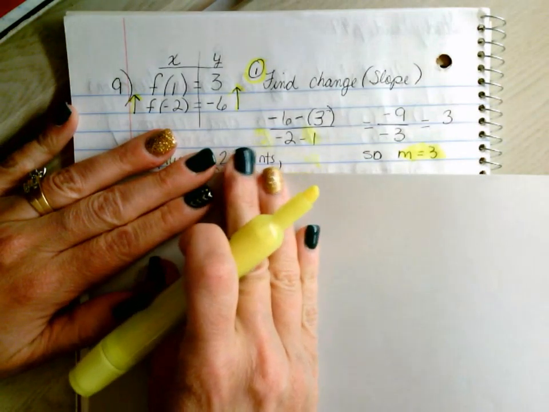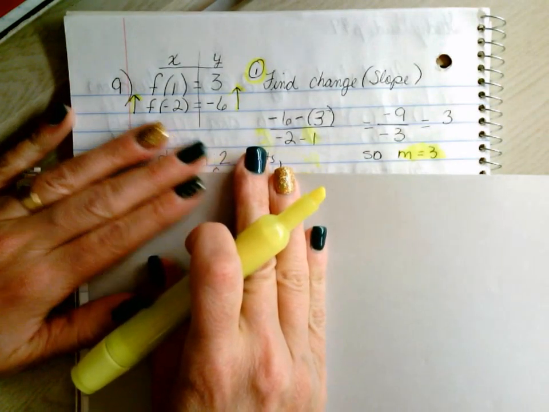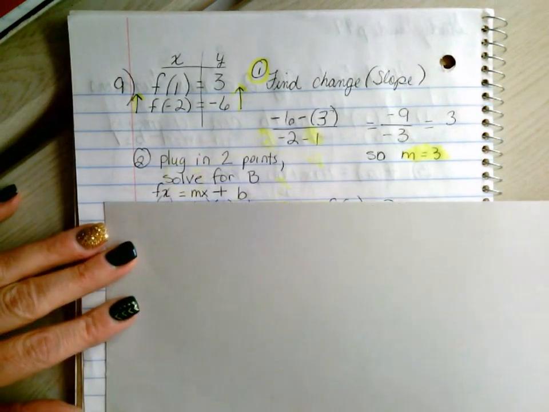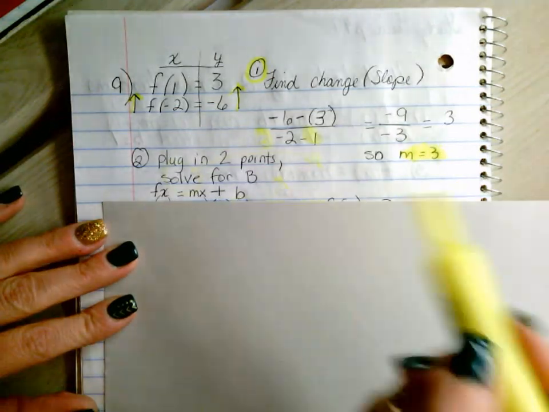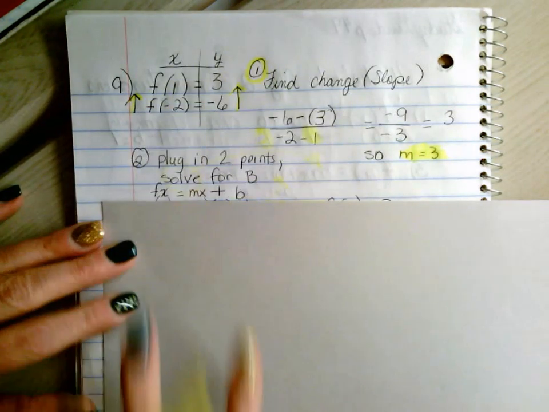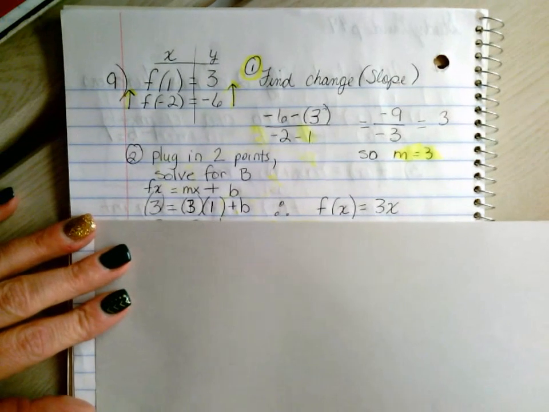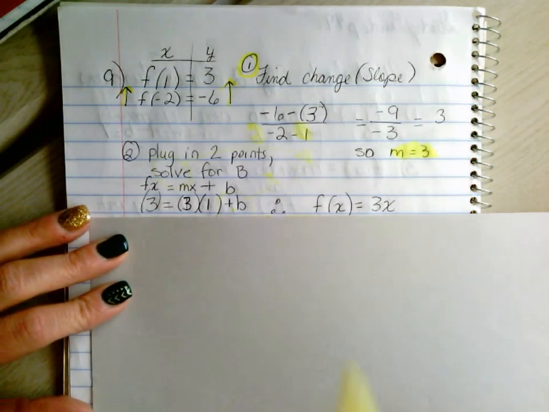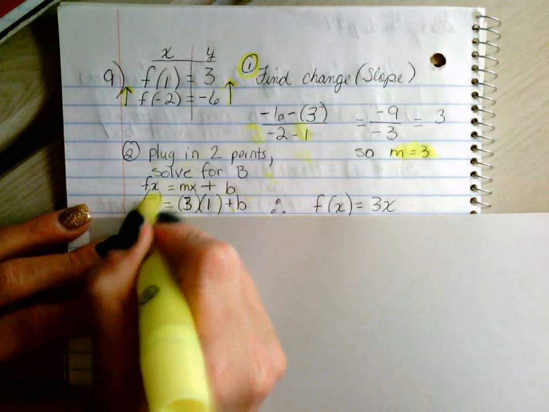After solving, I now have my slope, m equals 3. Okay? Step 2, plug in a pair of points and solve for b. I would choose whichever ones you think are easier to work with. I chose 1 and 3. Okay? They're smaller. I'm not very smart. Choose something small.